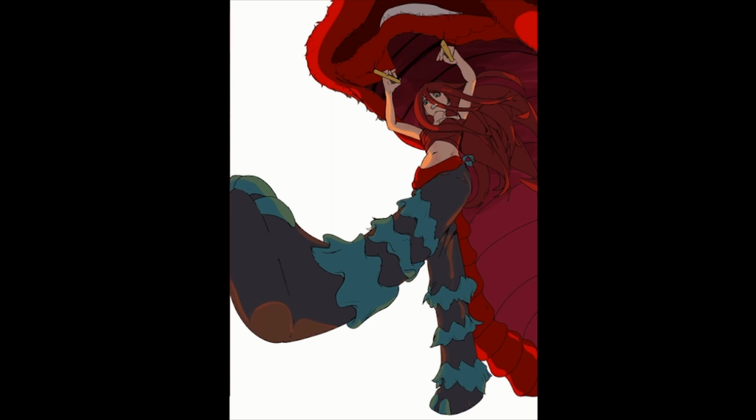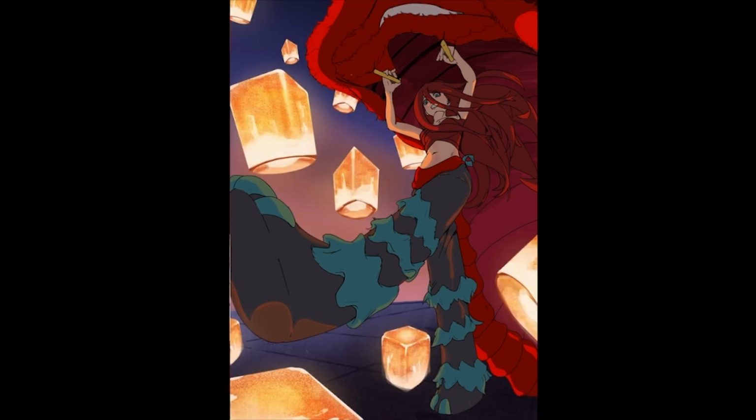Here I'm fixing the base color, making sure the base color fits in with the new line art I did, so it doesn't go off of the screen or anything.